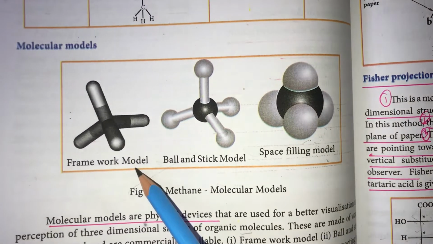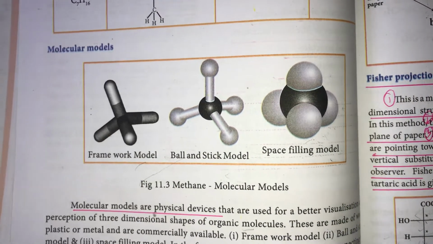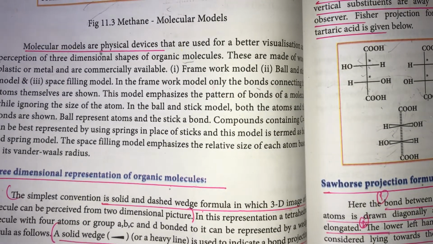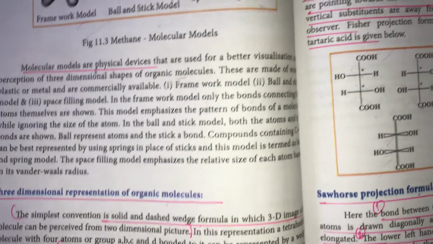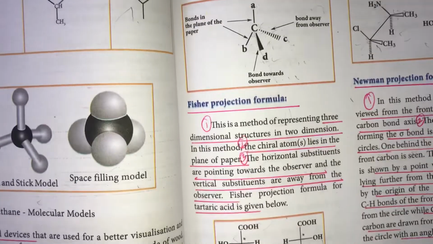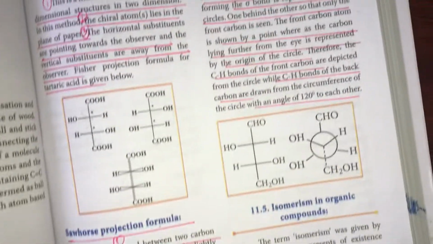Molecular models: framework model, ball and stick model, 3-dimensional space filling models. The next one is the 3-dimensional representation of organic molecules: solid and dash wedge formula, Fischer projection formula, Sawhorse projection formula and the Newman projection formula.